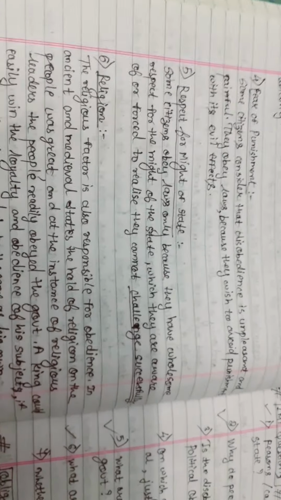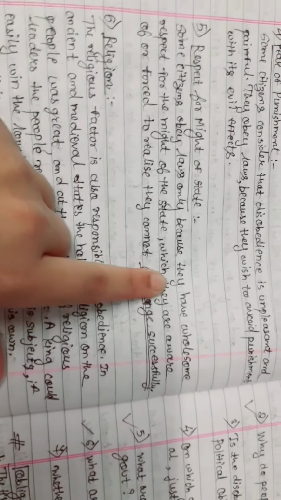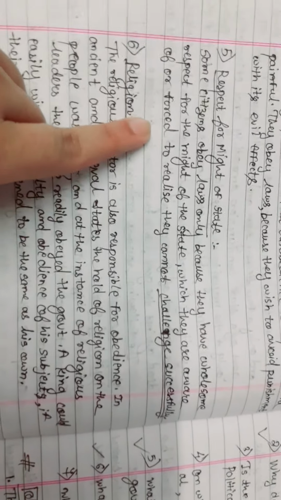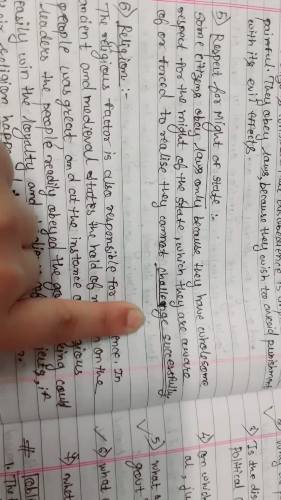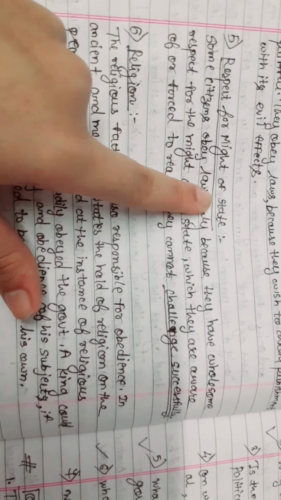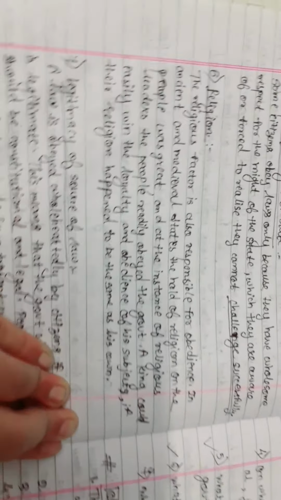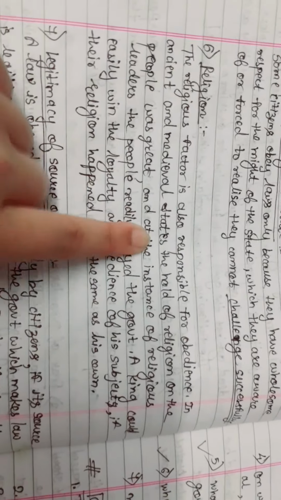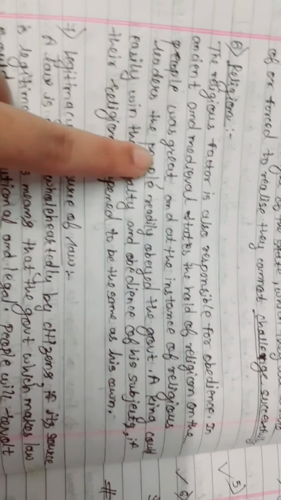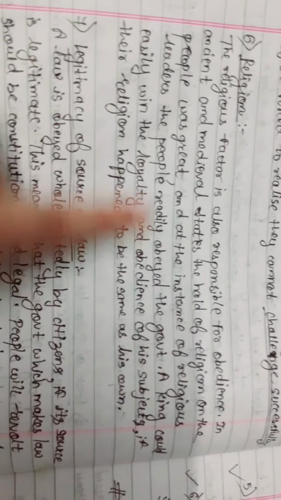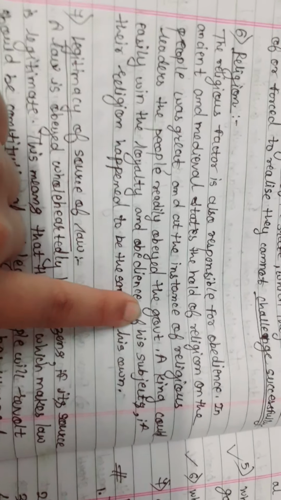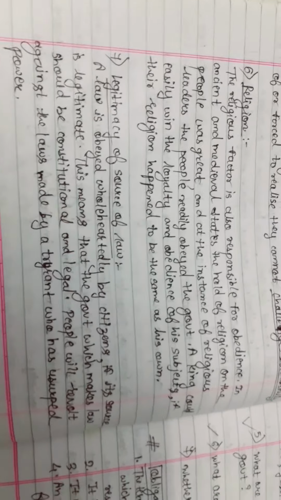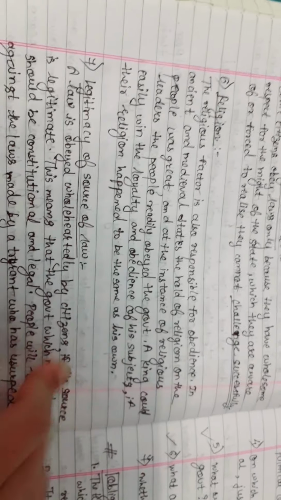Fifth, respect for the might of the state. Some citizens obey laws only because they have wholesome respect for the might of the state, which they are aware of or forced to realize they cannot challenge successfully. So there is a respect for the might of the state. Sixth is about religion. A religious factor is also responsible for obedience. In ancient and medieval states, the hold of religion on the people was great, and at the instance of religious leaders, the people readily obeyed the government. A king could easily win the loyalty and obedience of his subjects if their religion happened to be the same as his own. So, religion.